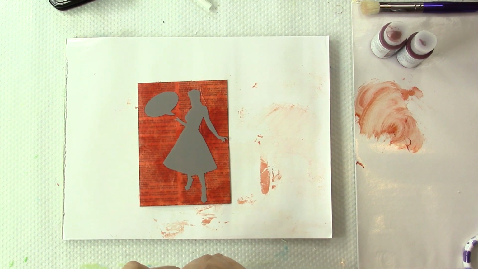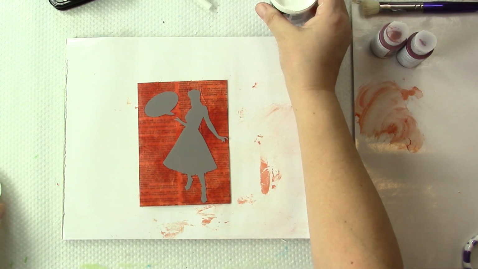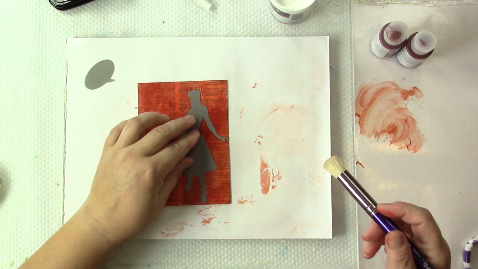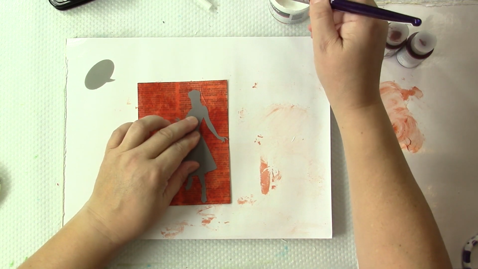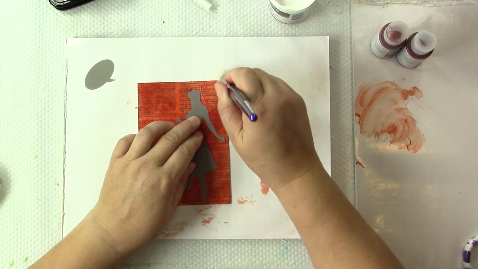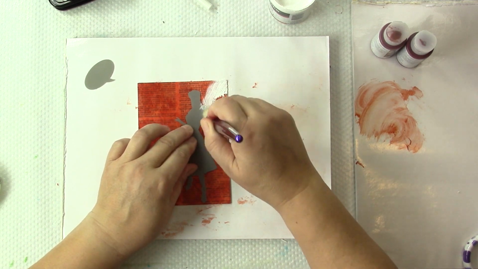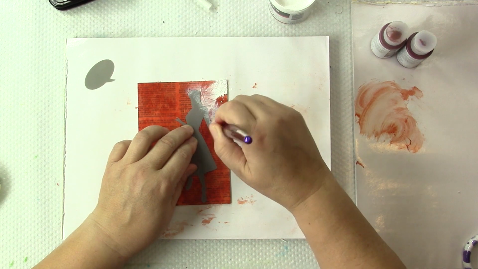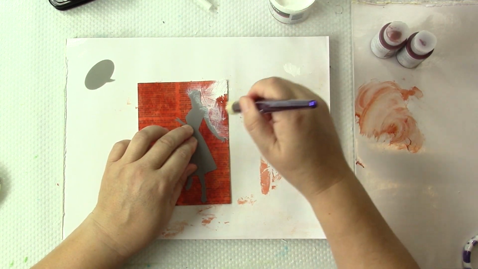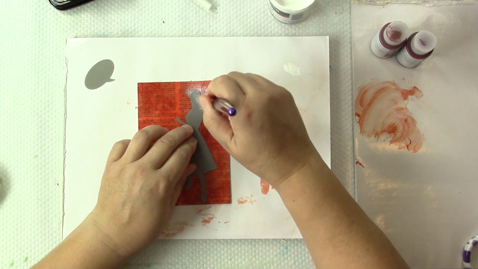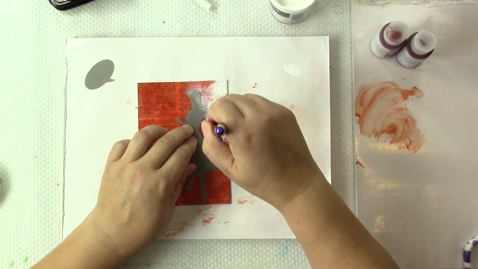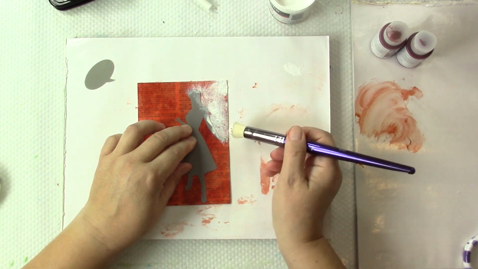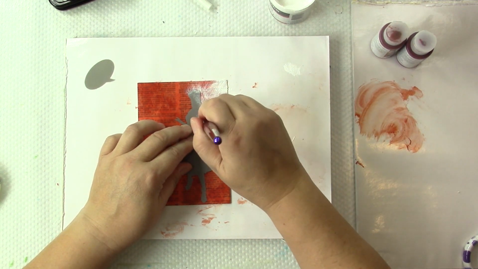So you can use whatever you want as the painting medium. I'm going to use gesso. And so what we're going to do is paint all around, and where her arm, where the body is, like the skinny part, I'm trying to push down instead of going like this, because it might lift the stencil up.